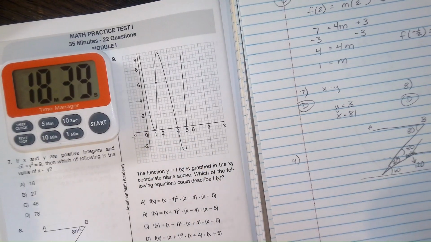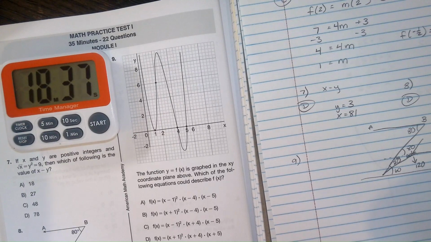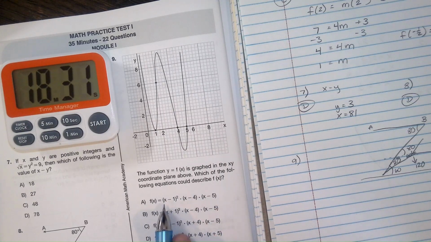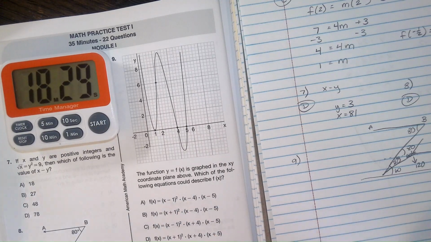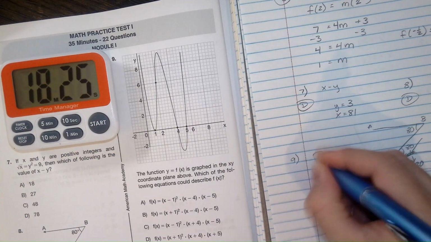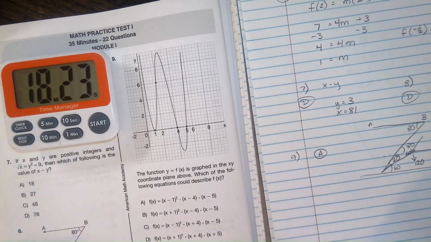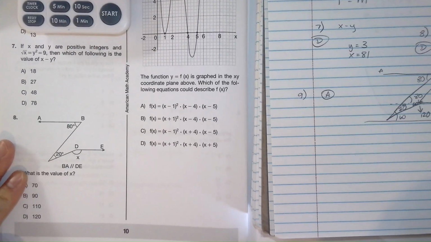So in order to make that 0, you would have to have a. 4 would make it 0, 5 would make it 0, and 1 would make it 0. So A. It's without any work, just looking at it. Looking at the solutions.